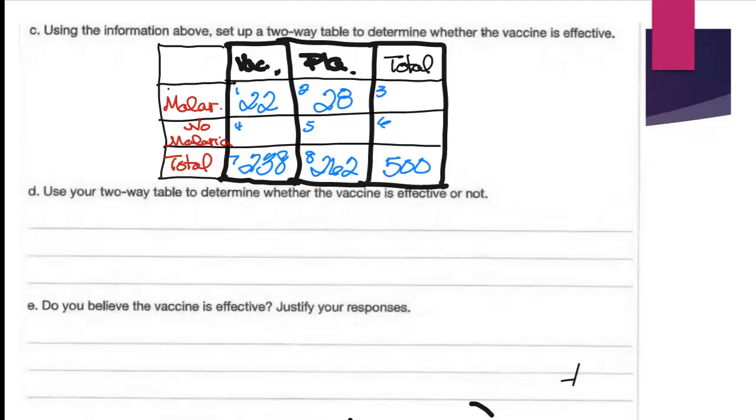Add cell 1 and cell 2 together. 22 plus 28 gives a total of 50. So 50 kids all together got malaria. This is how a two-way table works. If you have that second row and you are given cell 1 and 2 and the last column is total, you just add them together.